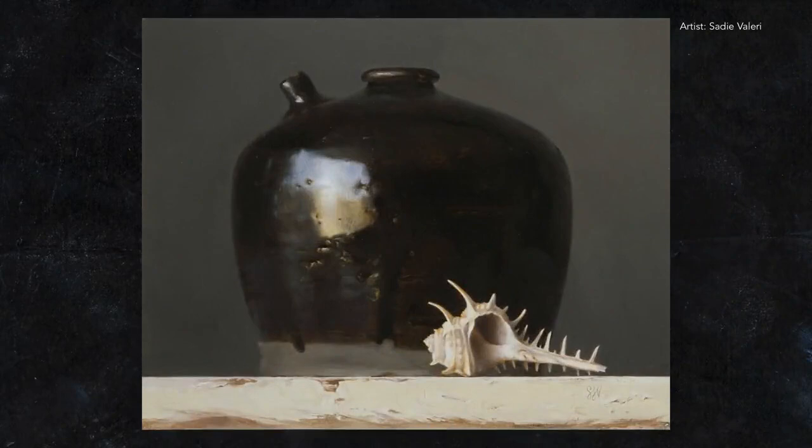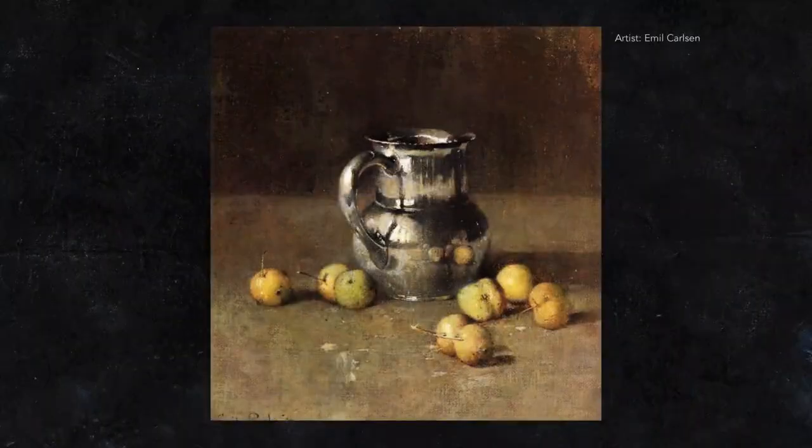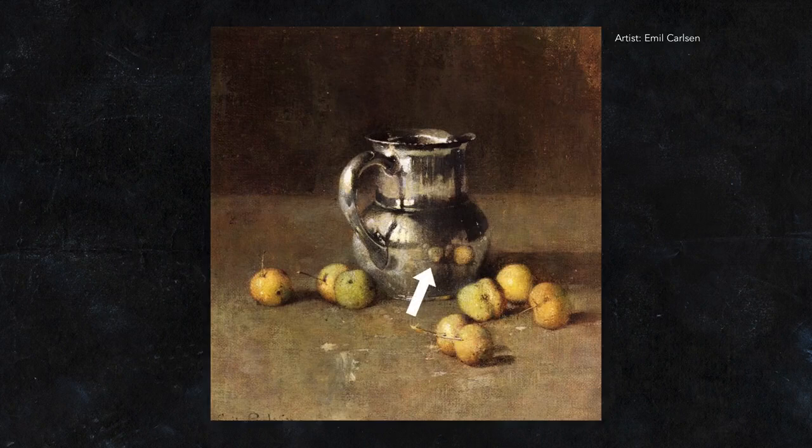Here's a painting by my friend Sadie Valeri, beautifully rendered and really capturing the Fresnel effect. And here a painting by one of my favorite still life painters, Emil Carlsson. You see how the reflection of the apple that's closer to the center of the jug is weaker, and the reflection of the apple that is closer to the edge of the jug is stronger. Again, a result of the Fresnel effect.